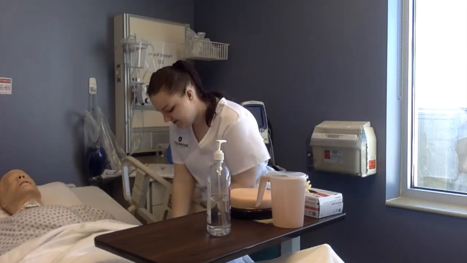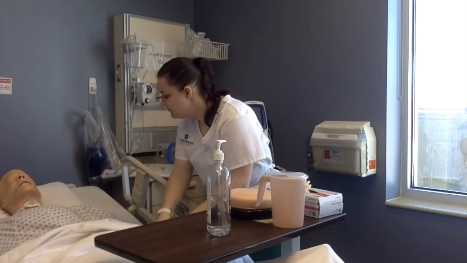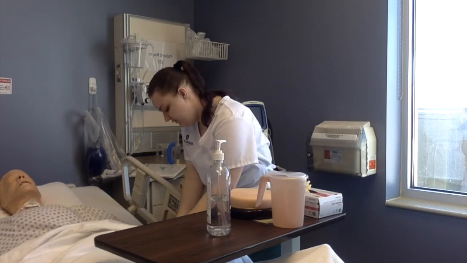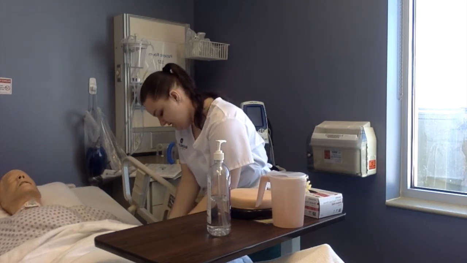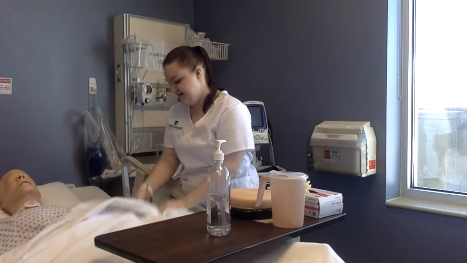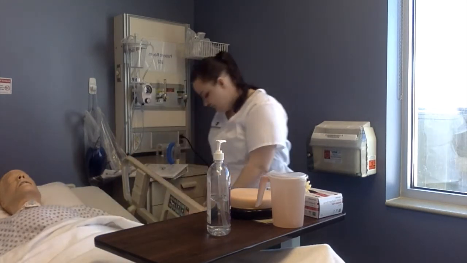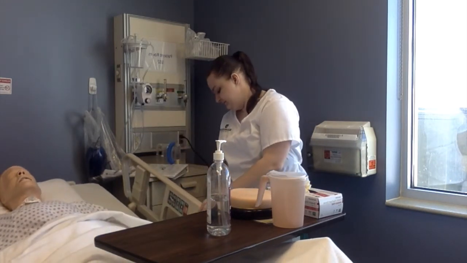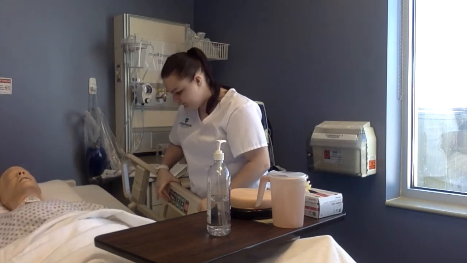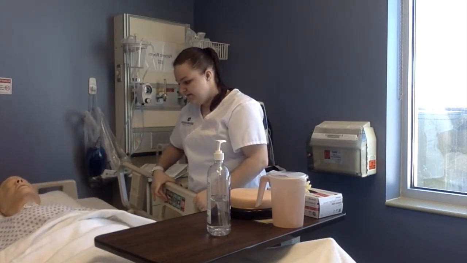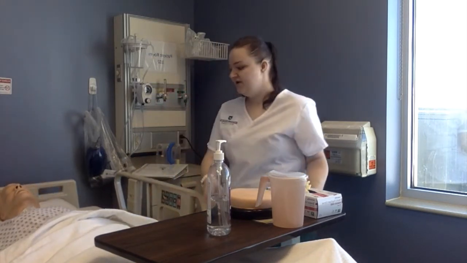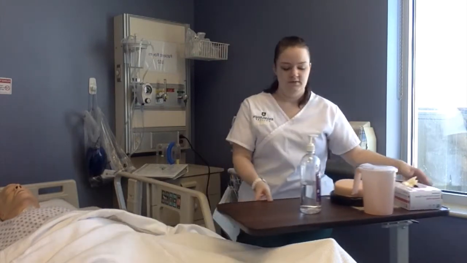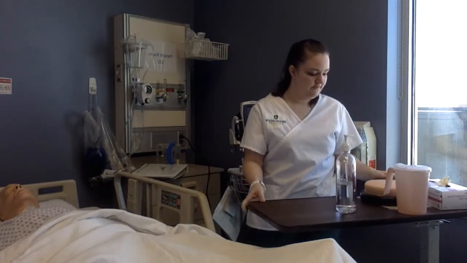As they're stating their name and date of birth, I will check that. And do you have any allergies that you're aware of? No allergies you're currently aware of. Okay, that's what your allergy band says. I will raise the bed to working height. Before we begin with the injection, do you have any questions? No questions for me. Okay.